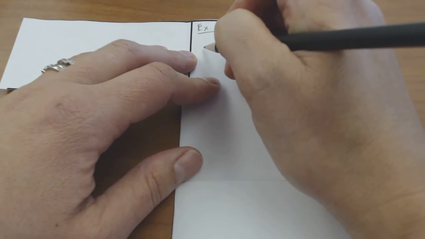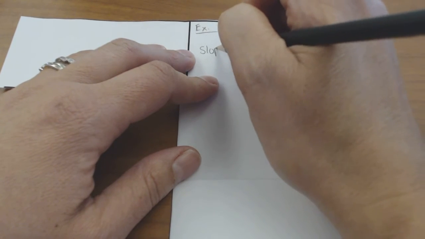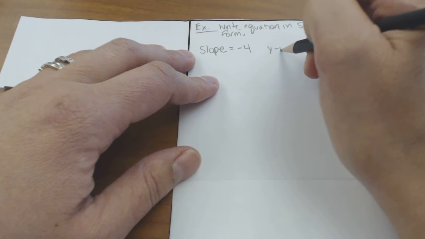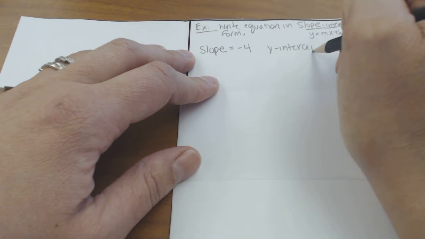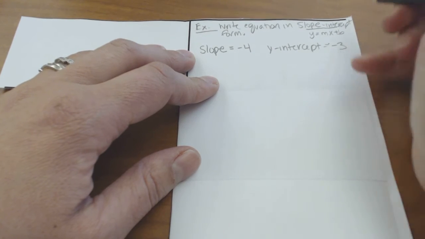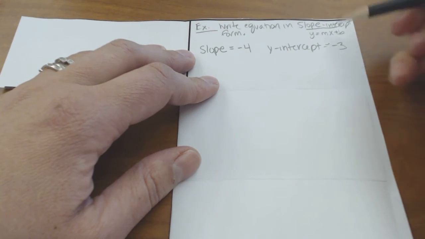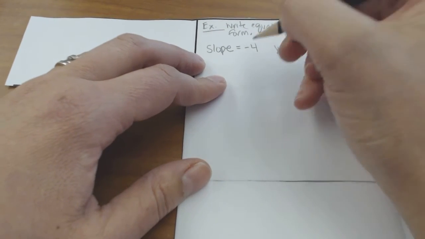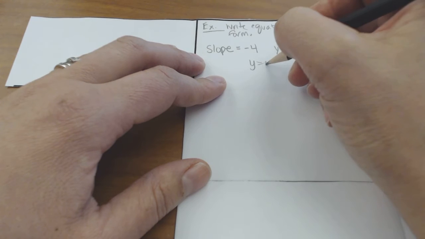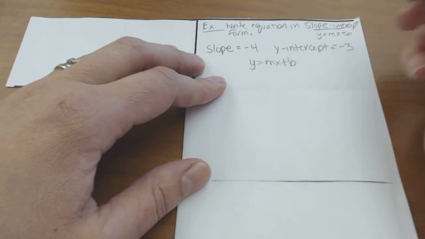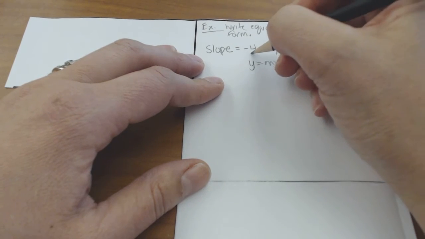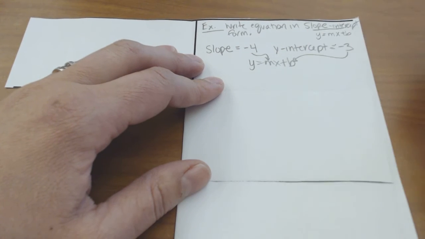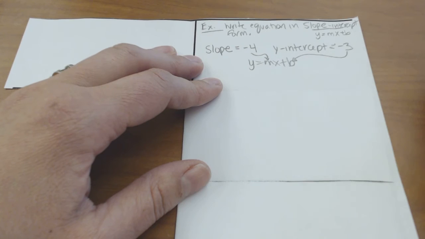Okay, so here's the information that we're going to get. In your example, you're going to get the slope is -4, and the y-intercept is -3. Now, these numbers will be different, of course, but they're still going to give you the same things, slope and y-intercept. We have to make an equation that's in y equals mx plus b. If you remember, our slope is m, and our y-intercept is b, which is why it's called slope-intercept form.